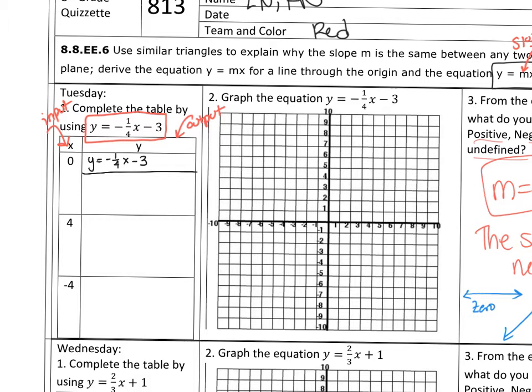Then the next step, instead of writing x, you're going to substitute this input value of 0. Y equals negative 1/4 times 0 minus 3. Anything times 0 is what? 0. So now you have y equals 0 minus 3. 0 minus 3, that's just negative 3. So we have our first point, 0, comma, negative 3. According to our input-output table, every time you input 0 into the equation, you're going to get negative 3 as an output. So you have 0, comma, negative 3 for this one.